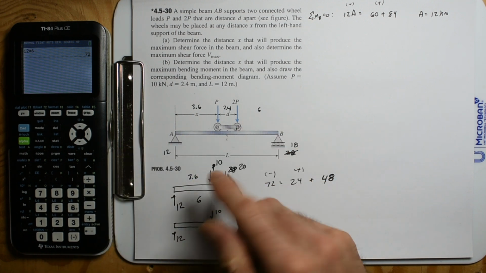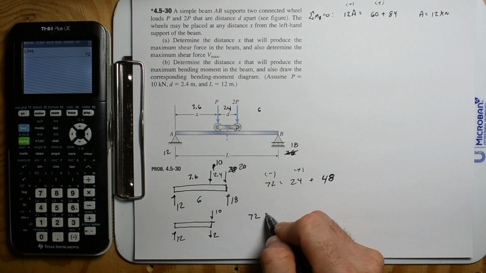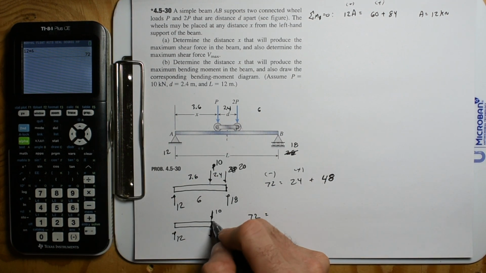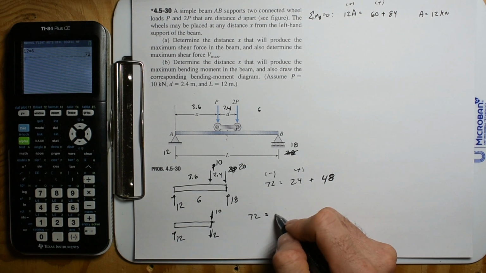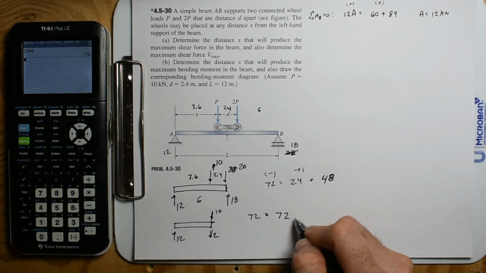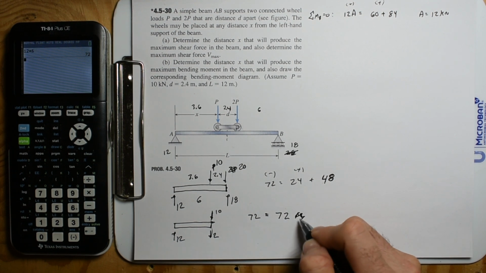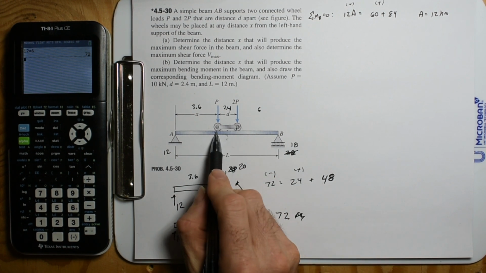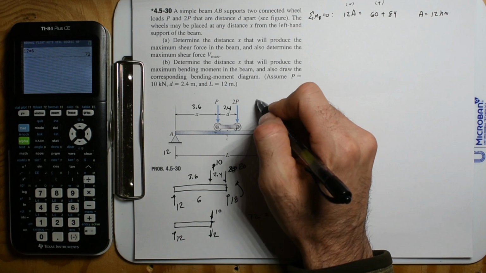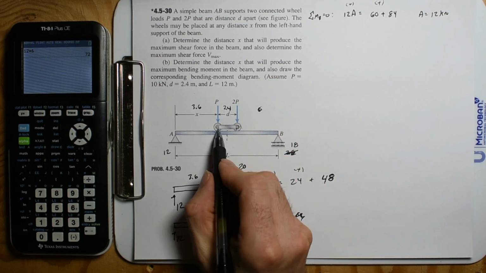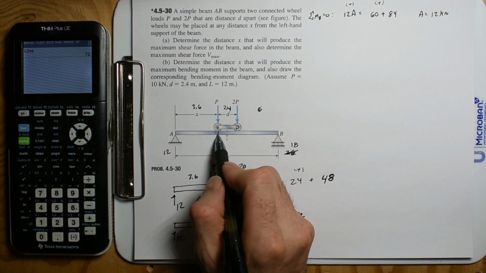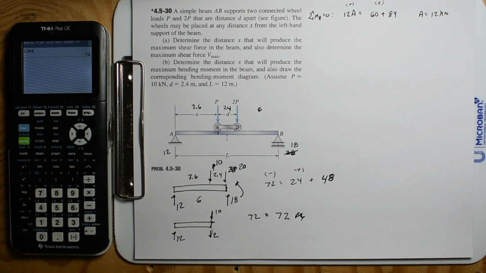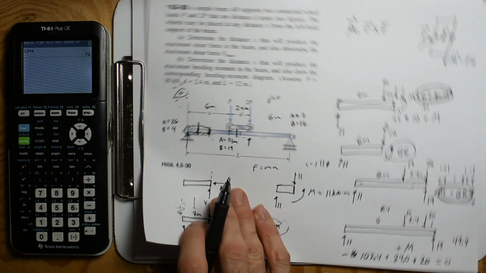And so that's going to be a negative moment of 72. It has to add to our positive moments. We don't have any. And yeah, so it's going to drive a moment. That's going to be a 72. M is going to be 72 in that case. So under that wheel, if we have this at 6 meters, you're going to have the highest moment of 72. That's the biggest number we've gotten so far.